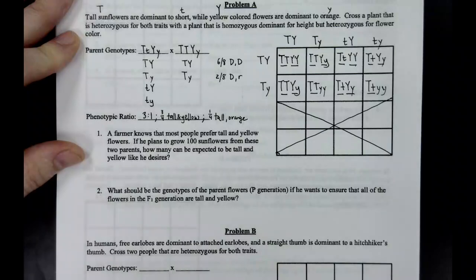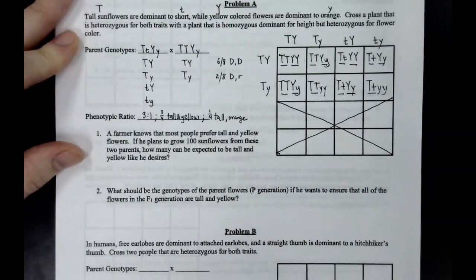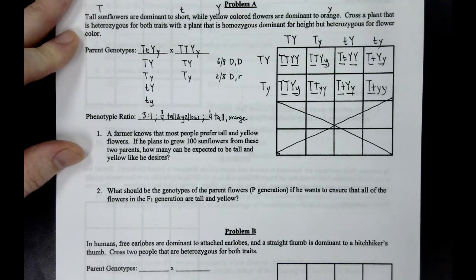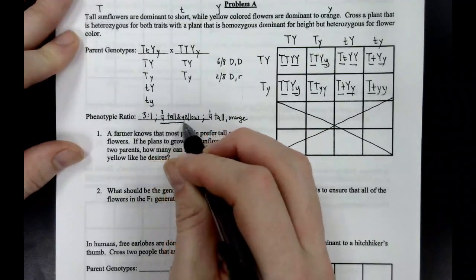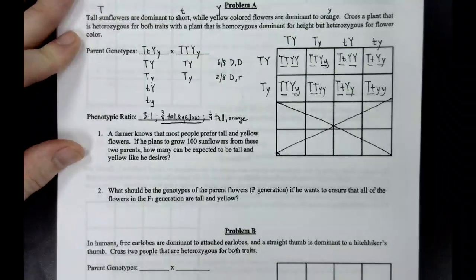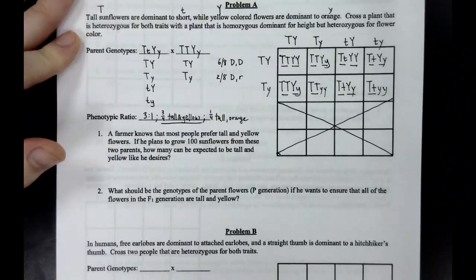It says, a farmer knows that most people prefer tall and yellow flowers. So if he plans to grow 100 sunflowers from these two parents, how many can be expected to be tall and yellow the way that he wants? Okay, so this is where it goes down. We already did all of the work, right? It says 3 out of every 4 are going to be tall and yellow. We now know that that's desirable.